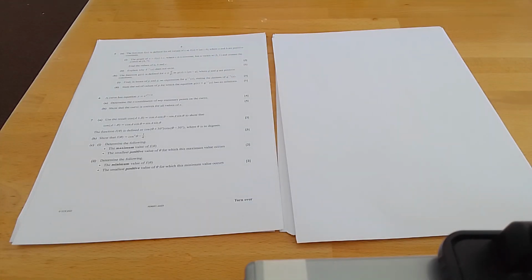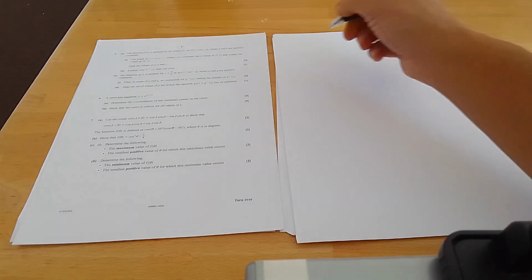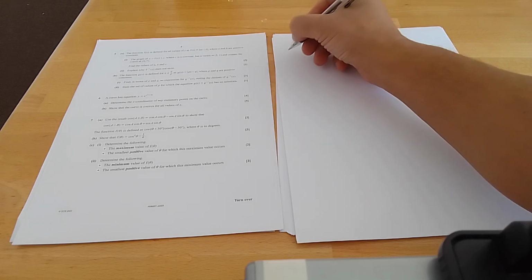Question 7. Use the result cos(A plus B) is equal to cos A cos B minus sin A sin B to show that cos(A minus B) is cos A cos B plus sin A sin B. So if we were going to do so for 7a, let's start.